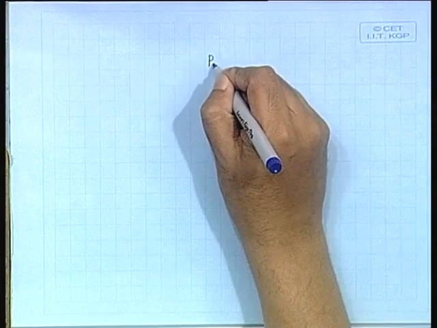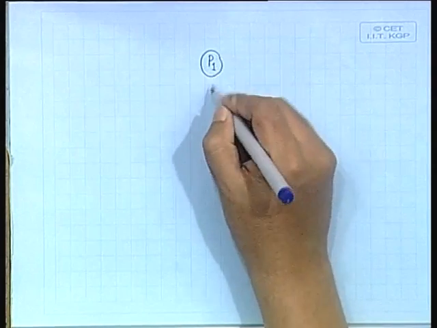Now let us first take the extreme case. Suppose we are looking at a single loop. Okay, so let me first take a single loop to explain one extreme.